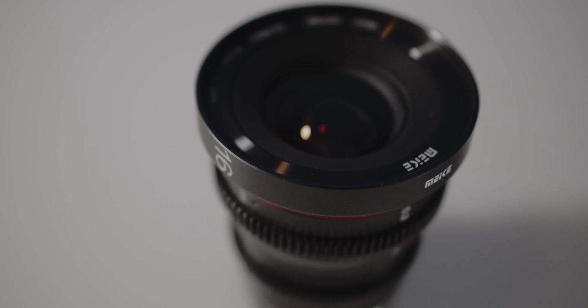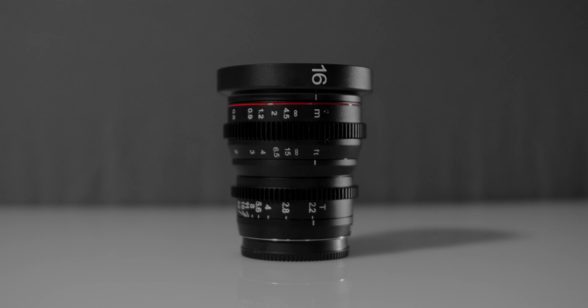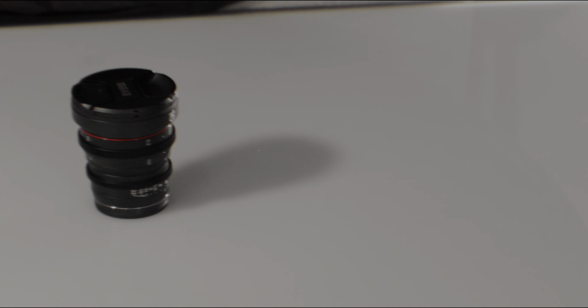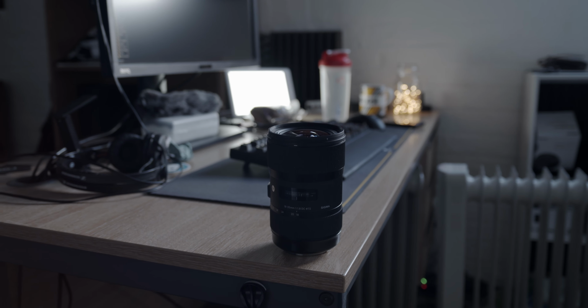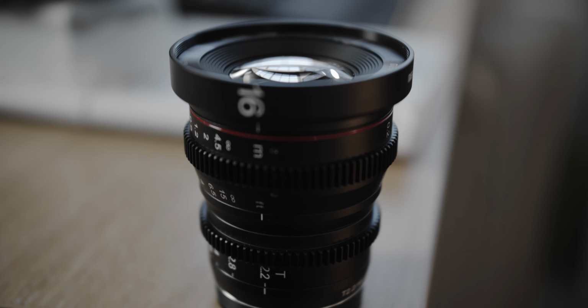After using the Sigma for a couple of years, like anything really, you kind of start shopping around. And that's when the Meike kind of popped up. So the lens that I have at the moment is the 16mm T2.2. It's actually the lens that I'm filming with right now. So I've put together a few little tests of the lens, really comparing it to the Sigma, because for me and my needs, I'd be considering really replacing the Sigma with a couple of the Meike lenses.